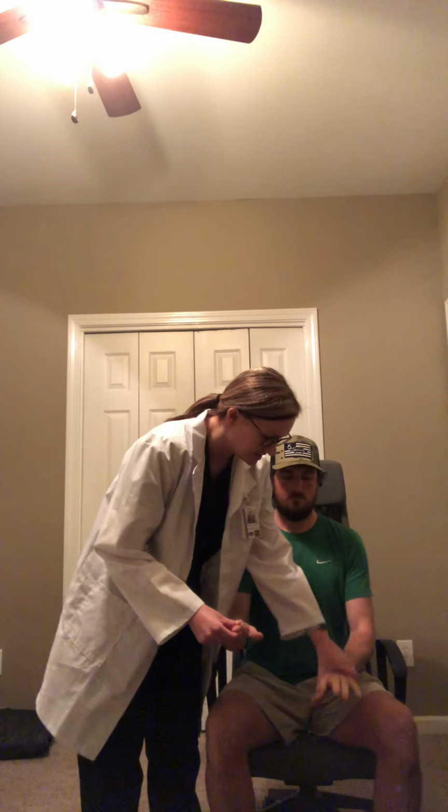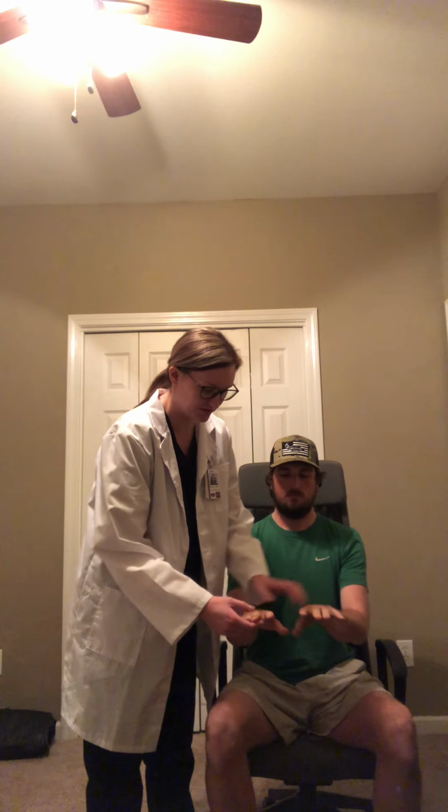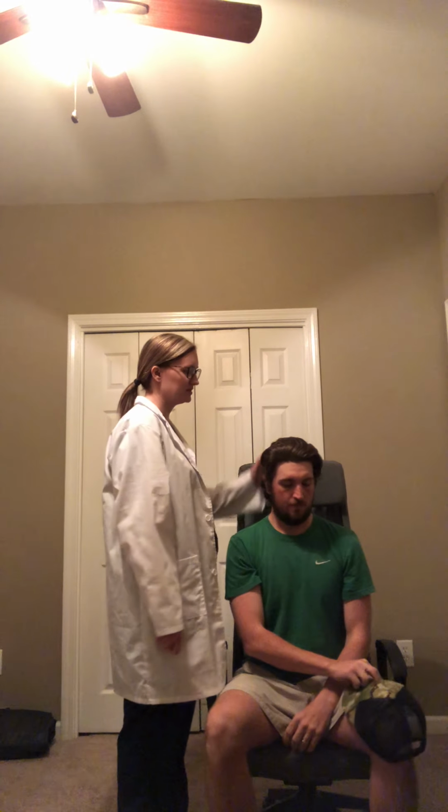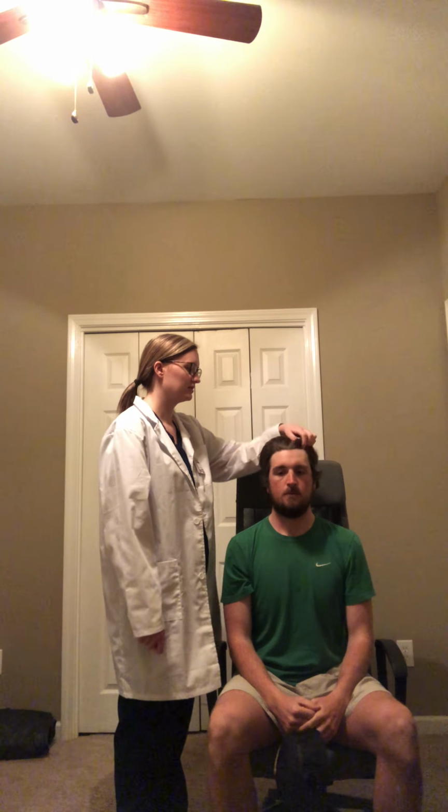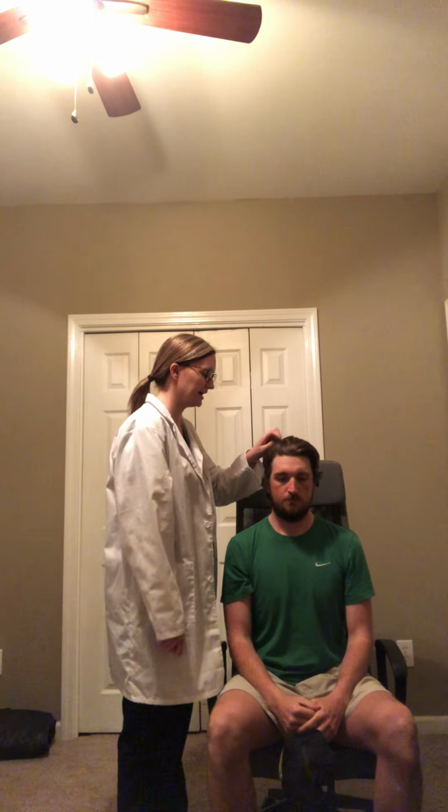Next I'm going to check his nails and his nail beds, and I'll check for capillary refill, and it is less than 3 seconds, so that is normal as well. Next I'm going to check his hair. Can you take off your hat, please? His hair is thick and full, and I don't see any lice or lesions or anything like that.